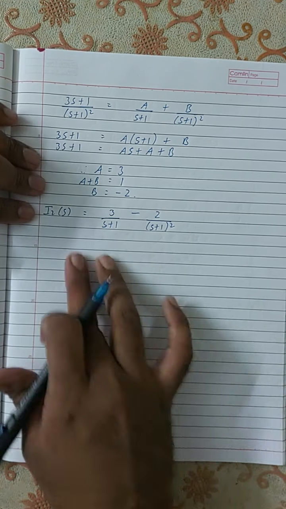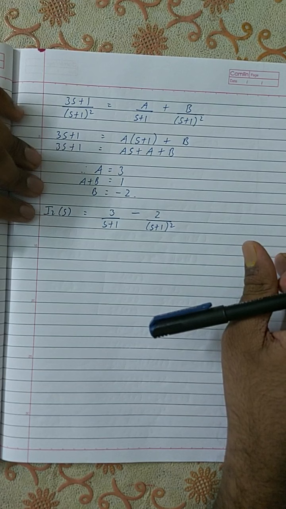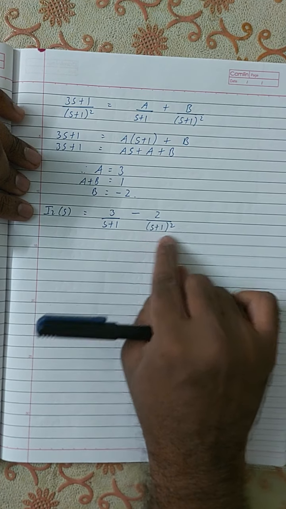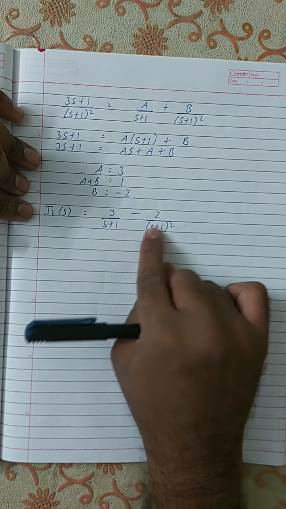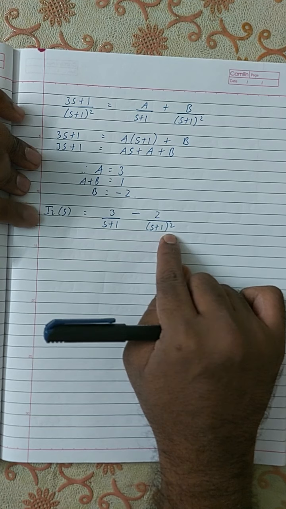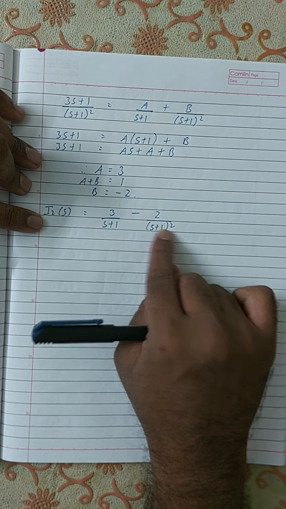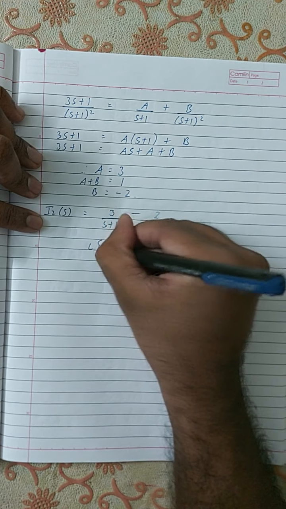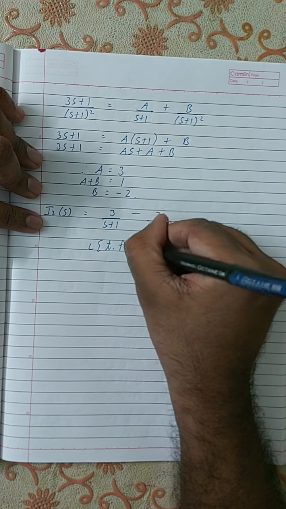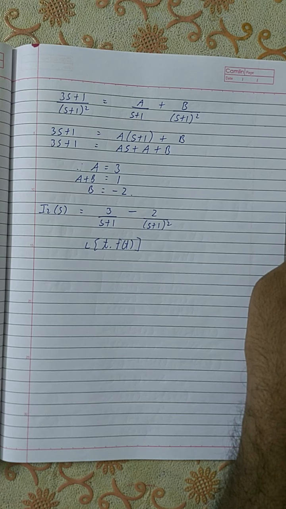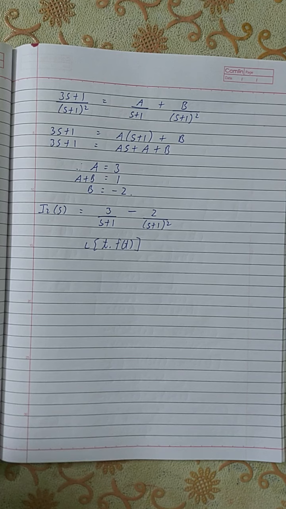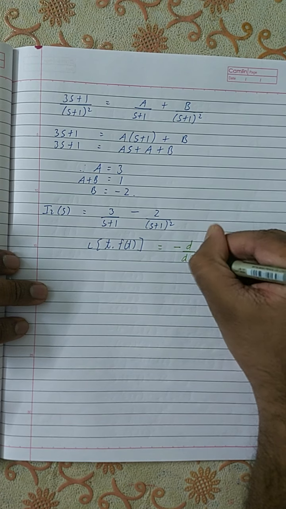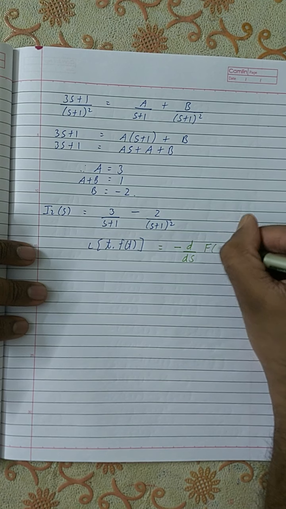Okay, so now all I need to do is simply find the Laplace inverse of this. Finding the Laplace inverse of this will be a little bit tricky. All you need to do is simply look at this. You see, we all know the equation: the Laplace transform of t into f of t is actually equal to minus d by ds of F of s, right?